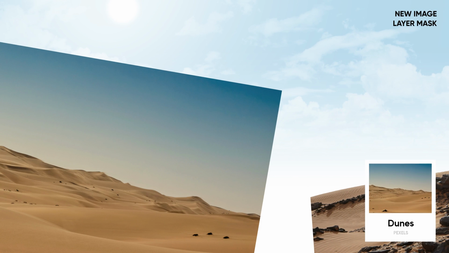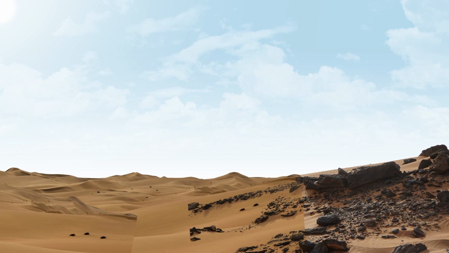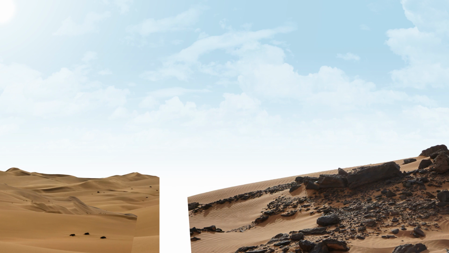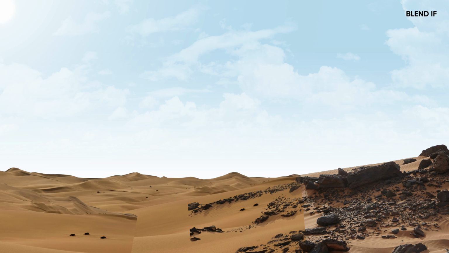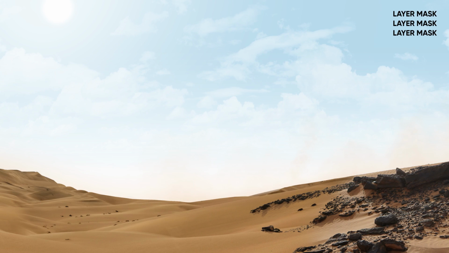I added my next image and removed the background too. I copied that one and put it in the middle. As you can see, the rocks on the right image are still there. But how? I used blend if on the right image to make sure the bright part, the sand, gets filtered out on every layer below it. To really connect it with the right image, I added some layer masks and blended the images together.